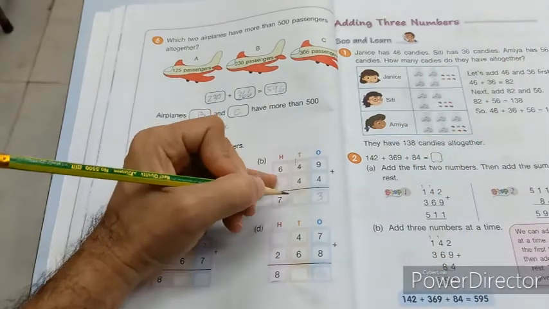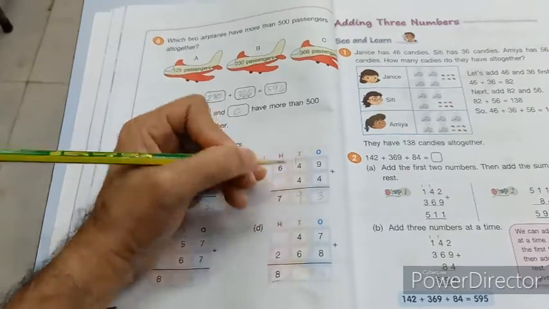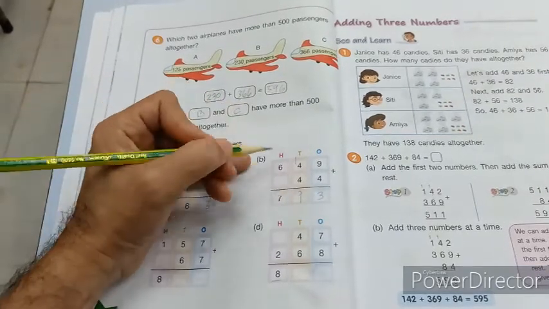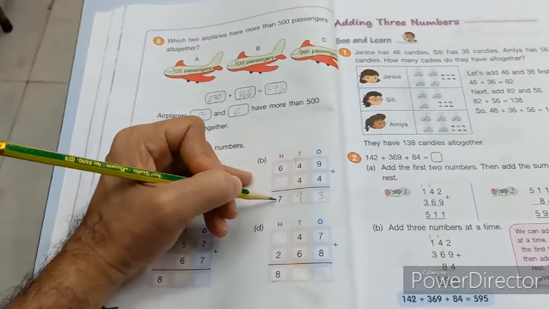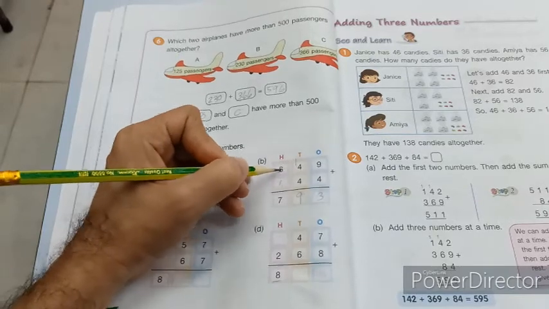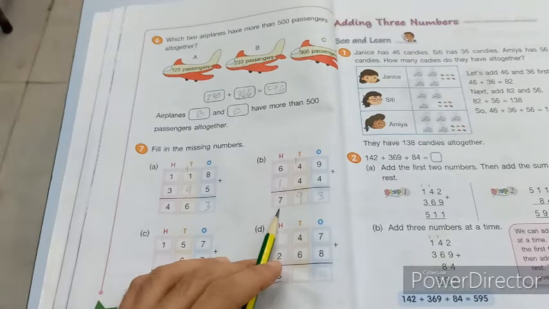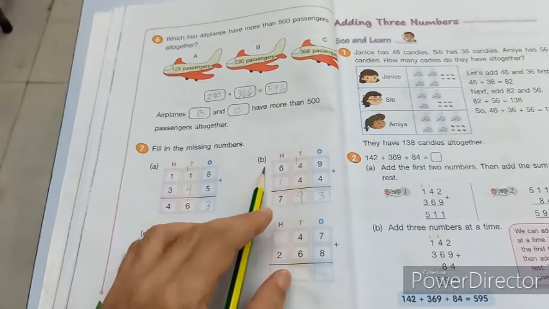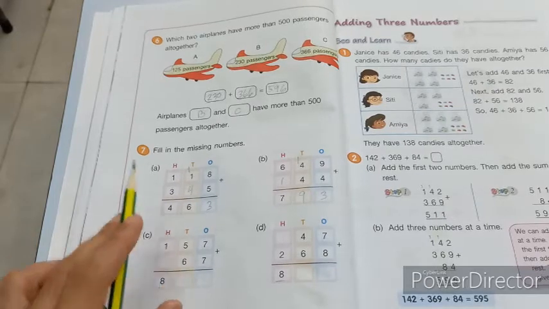So the answer here is 8 plus 1, 9. And then let's count. 6 and what number will be 7? It's easy. 1. 6 plus 1 is 7. So the answer is 793 for letter B and 463 for letter A.